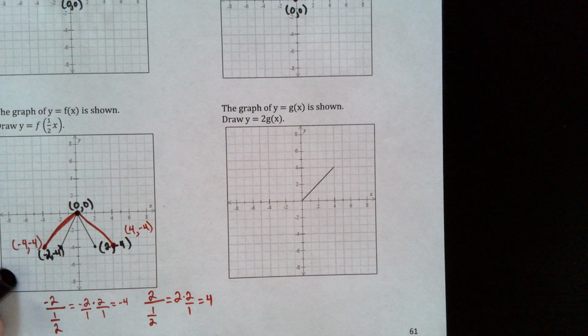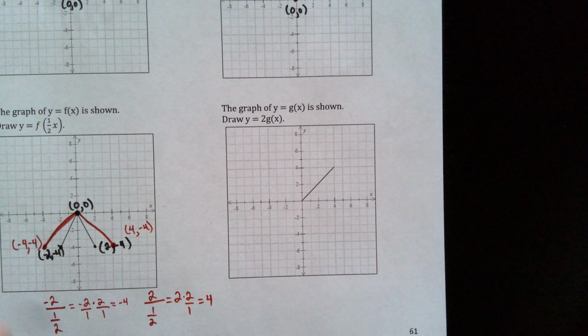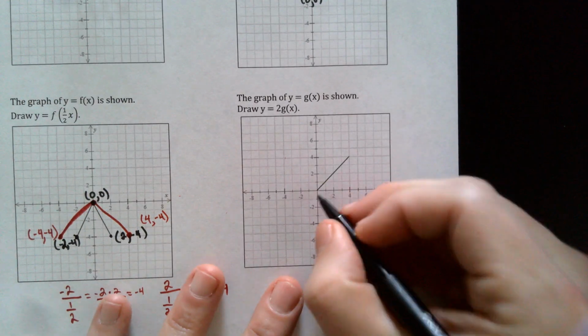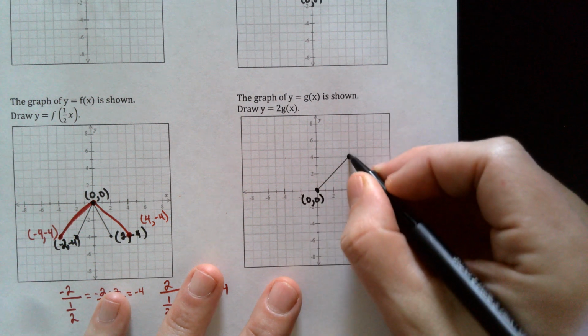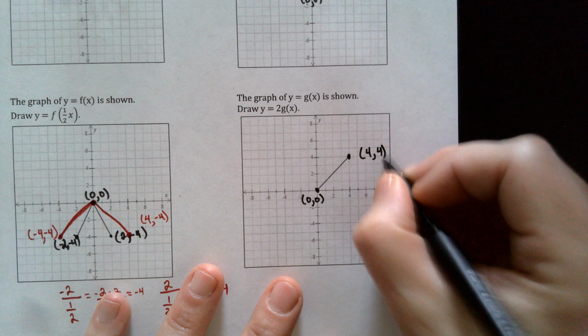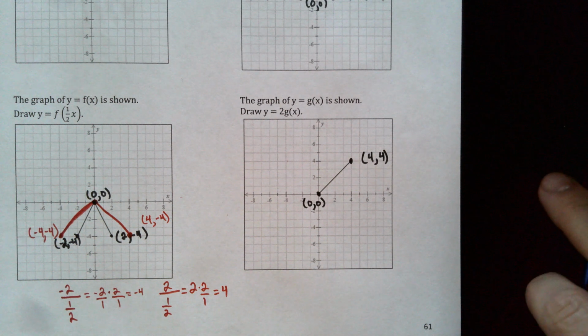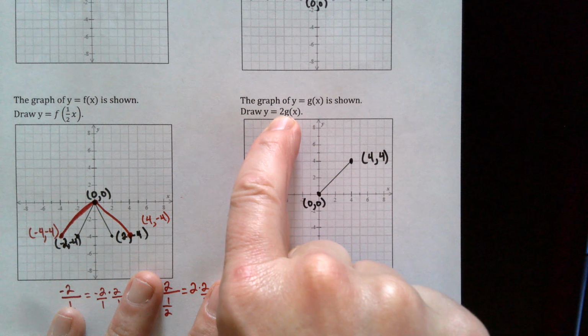Okay, let's do one more here. So we've got the 2 that's on the outside. Okay, so that is the vertical stretch or shrink, and that's where we multiply the y-coordinate by a. Let's get 2 points here. This is 0, 0. And let's see, what is this point? 4, 4. Okay, so since it's on the outside, we multiply the y-coordinate by whatever that number is. So we multiply the y-coordinate by 2.